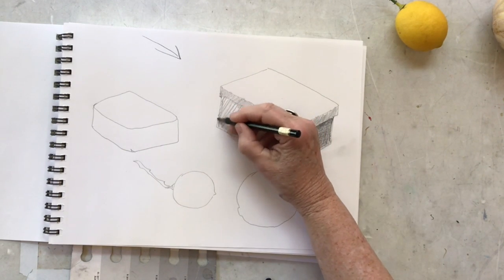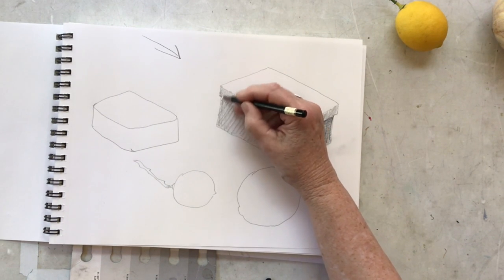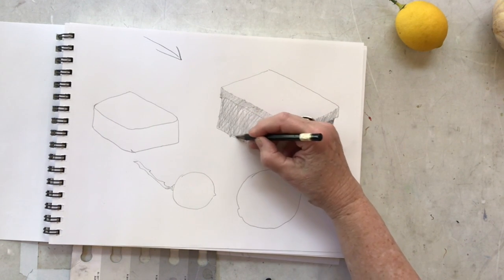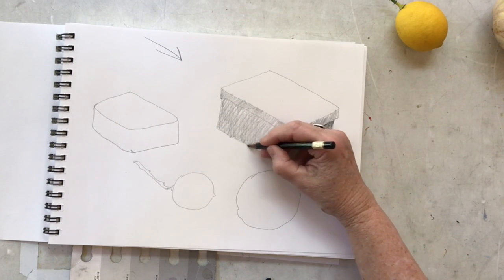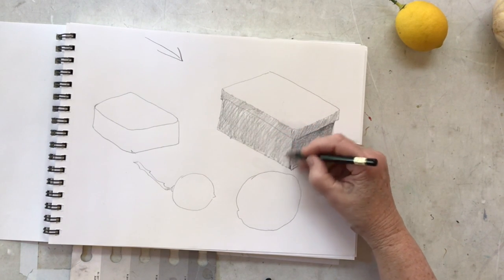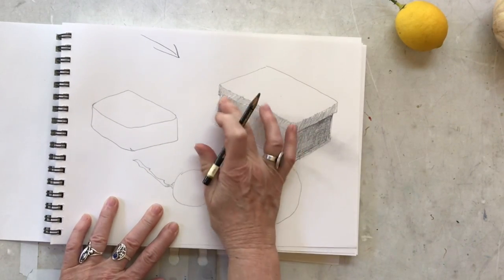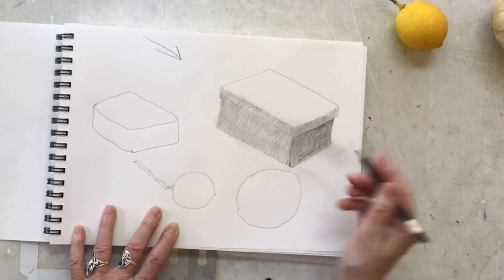But if I come back in and do a second layer over this and just bring it right to those edges, come in with the eraser here too and clean this up just a little bit. I can take my finger, or if you have got a smudging tool, you can smudge it with a smudging tool.